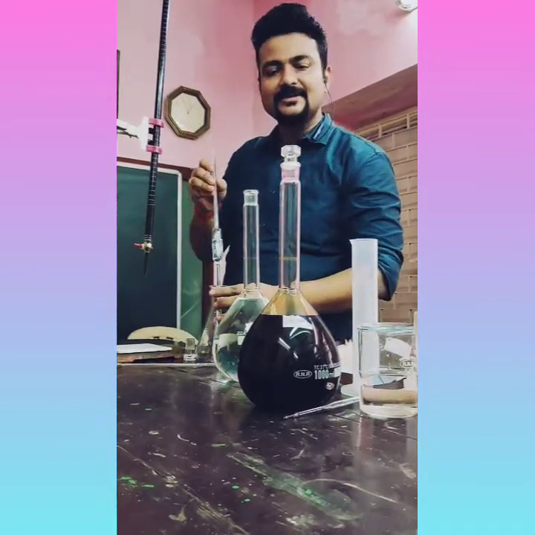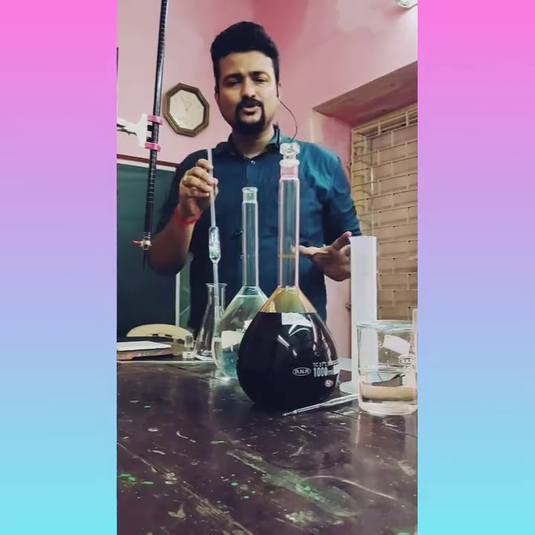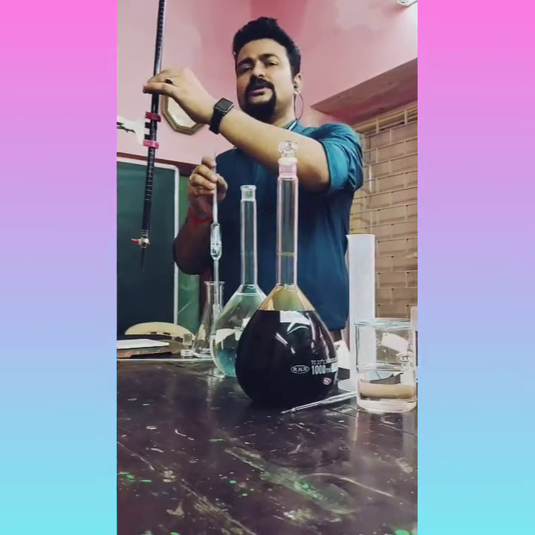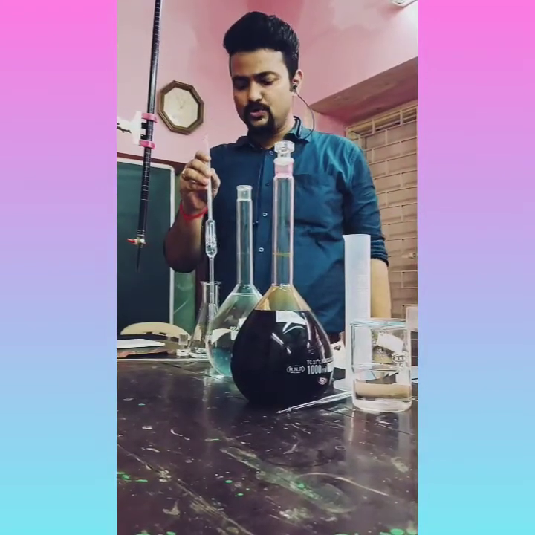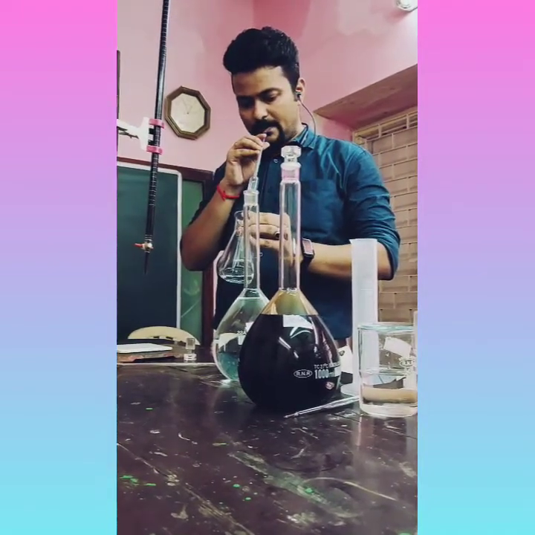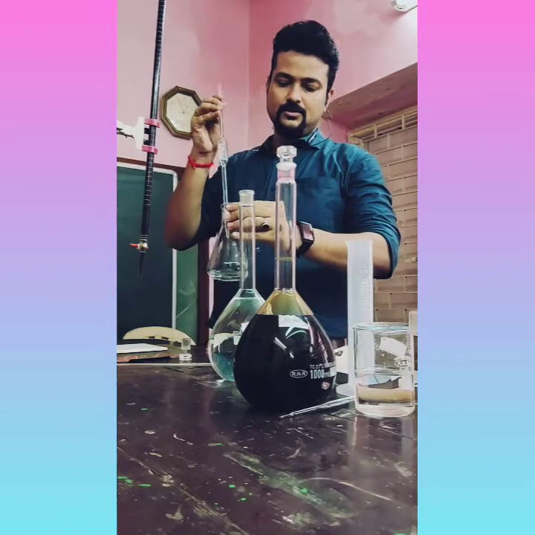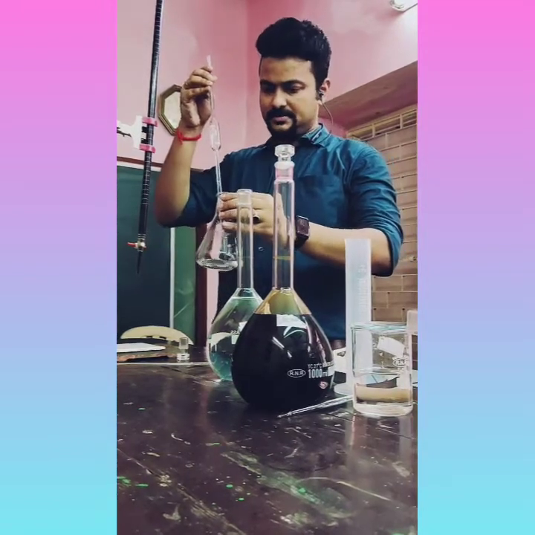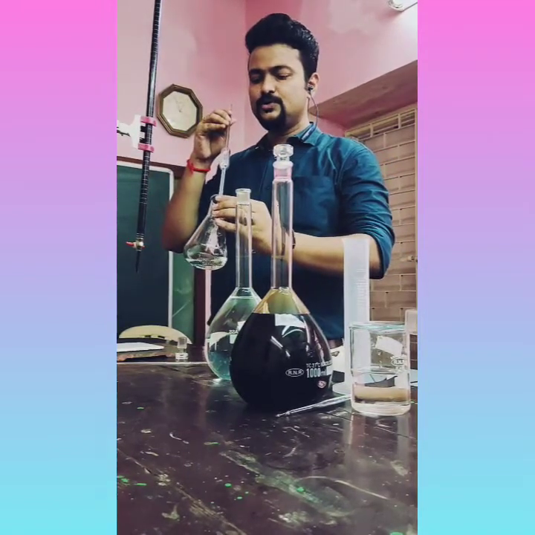And you know, in this titration we are not using any indicator because KMnO4 itself is a self-indicator, so no need to use any other indicator here. Perfect transfer of 25 ml.